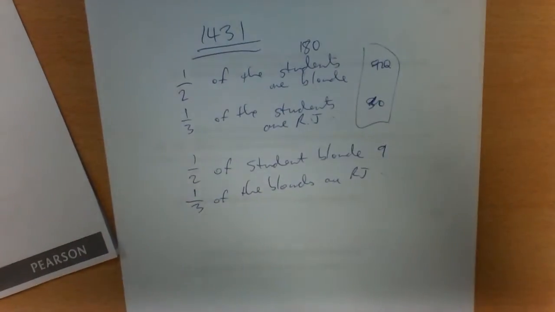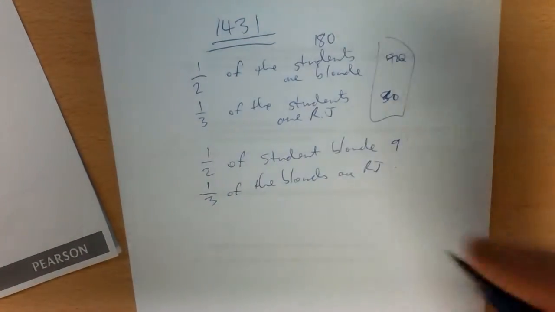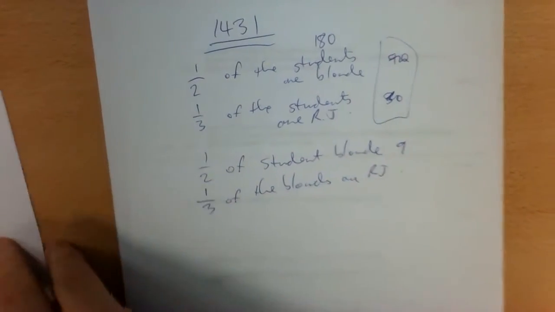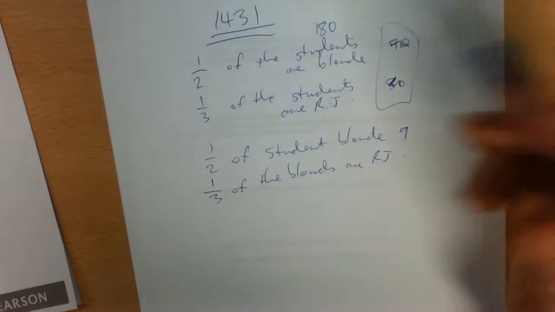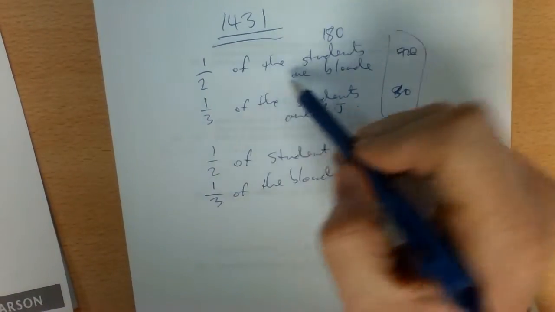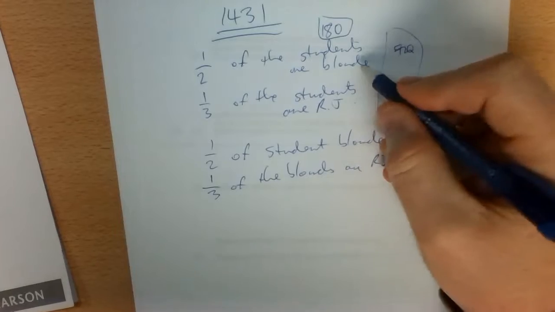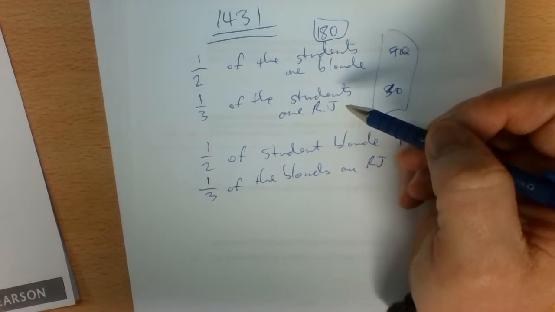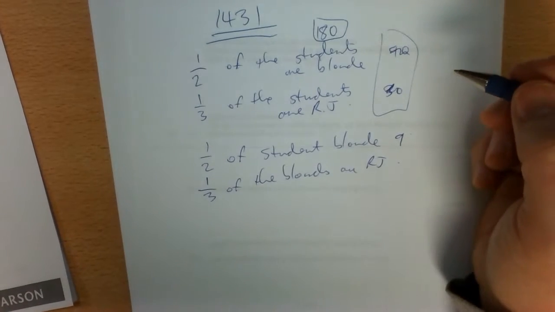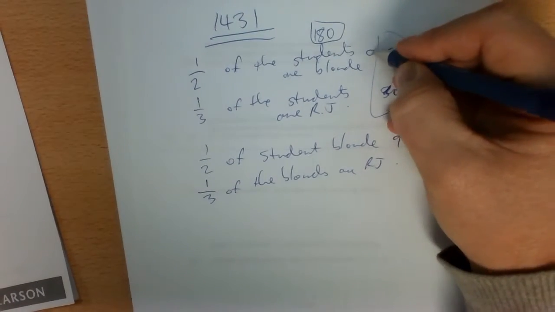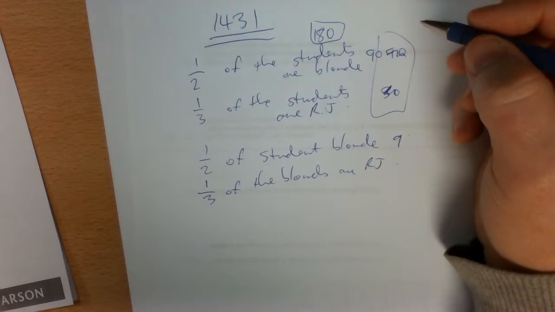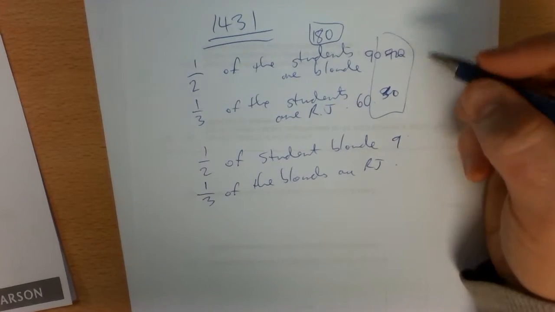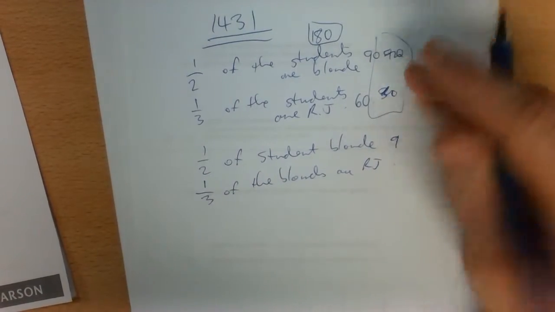Comment 1431 refers to an extremely common mistake where people don't read a question carefully, and so they don't realise there are two different types of information about fractions which are crucially different. So, for example, if I said half of the students, let's say there are 180 students, are blonde, and I said a third of the students are red jumpers, then that would mean 90 are blonde and 60 are red jumpers, and there might be overlap between those two.